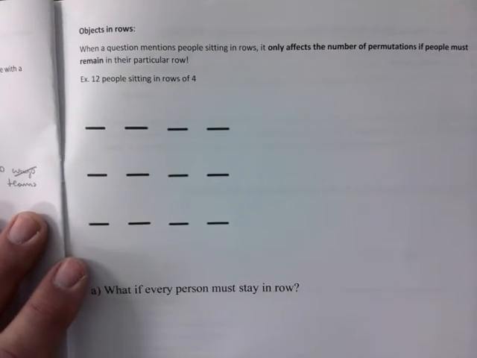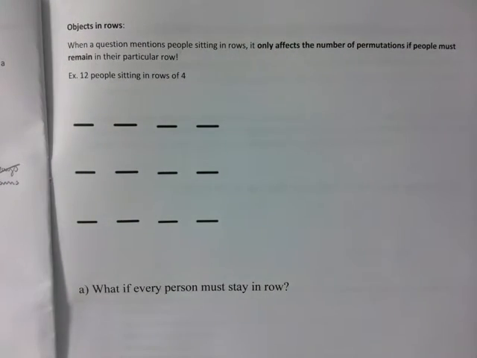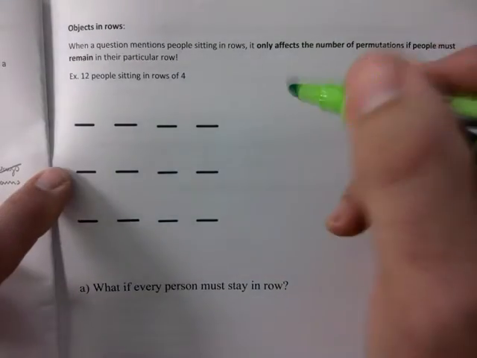Objects and rows. Can you do this one here, right next door, 54? When a question mentions people sitting in rows, it only affects the number of permutations if people must remain in their row. Okay.